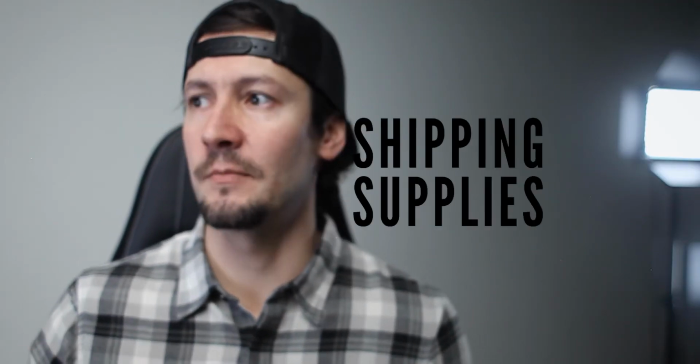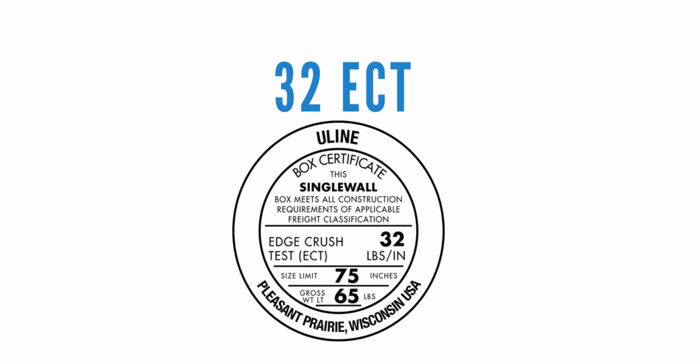Before we start making all this comparison, let's look at shipping supplies. Most boxes you buy are going to be rated 200 pounds, and those are fairly heavy duty boxes, great for shipping, pretty much indestructible, but you're paying for that weight. If you have to use a box to ship your product, I recommend you look up 32 ECT boxes. Those are pretty heavy duty and they're lighter in weight, so you can put more product inside the box and pay a little less in shipping.